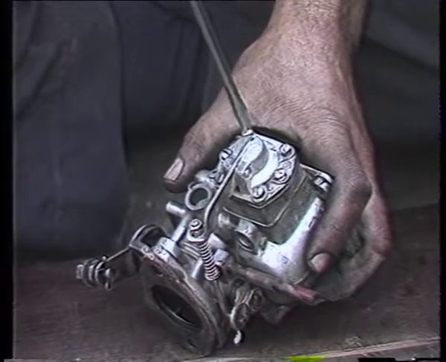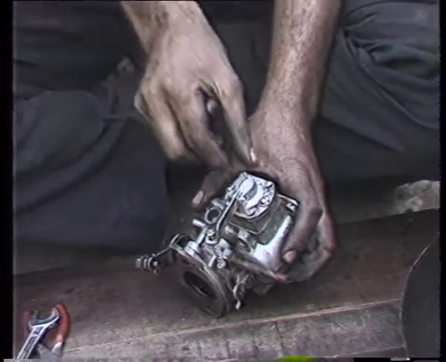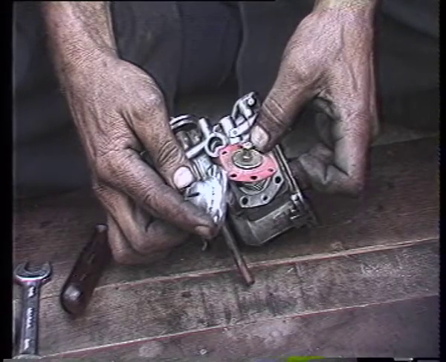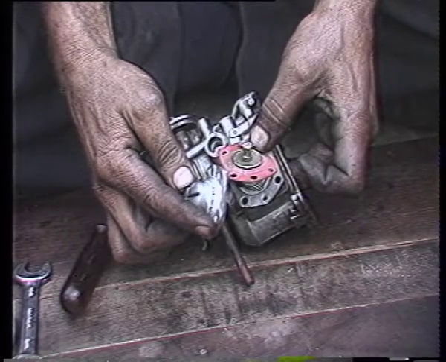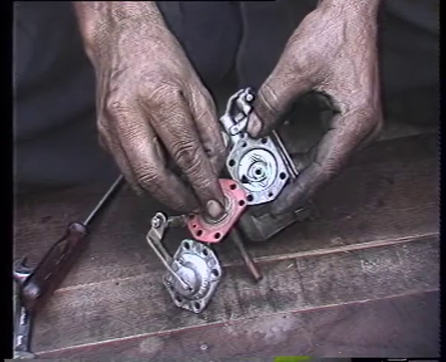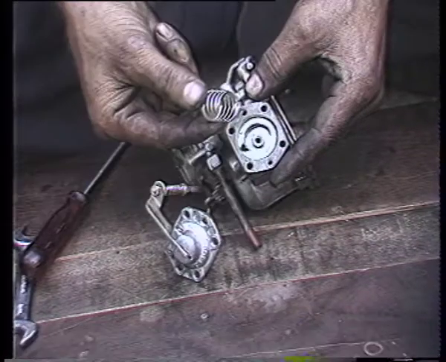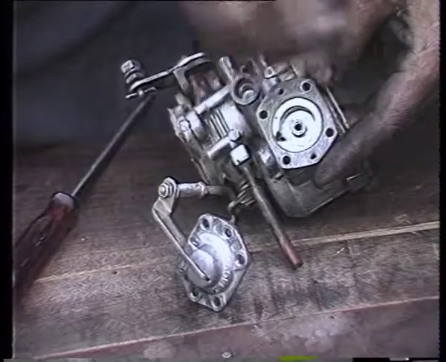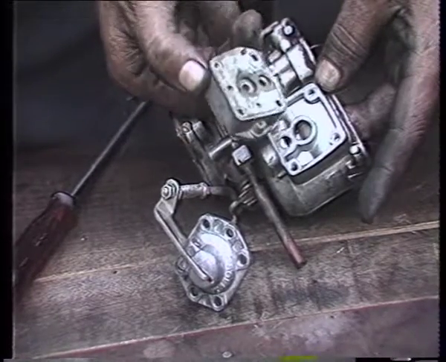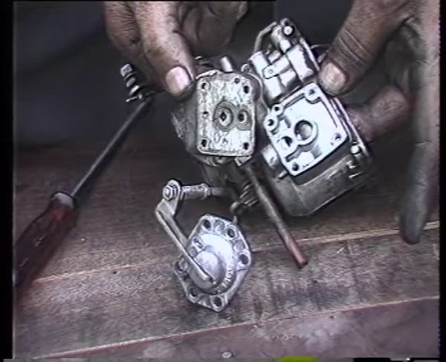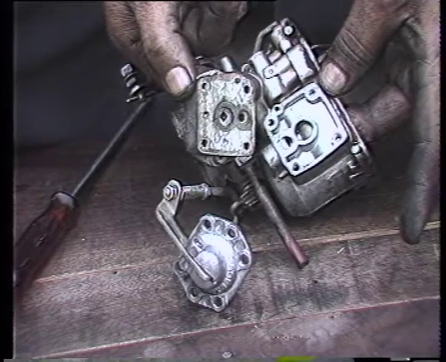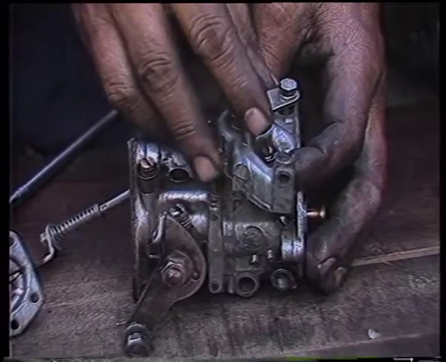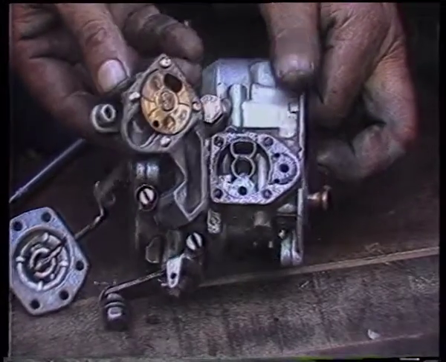Start removing the top of the pump plunger assembly where a red diaphragm sits on a spring. Remove the choke system and wash it with petrol.